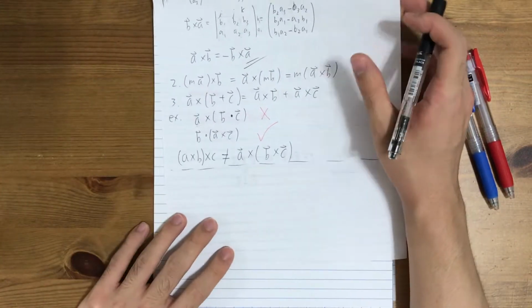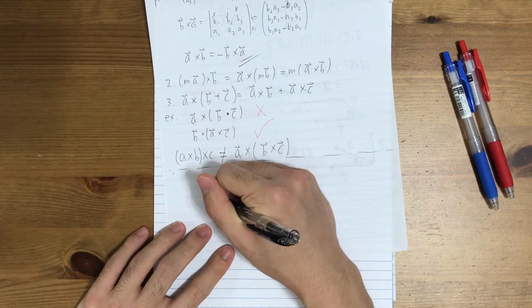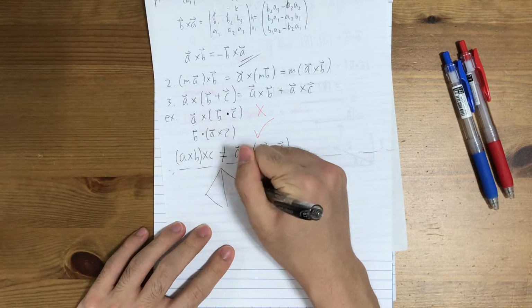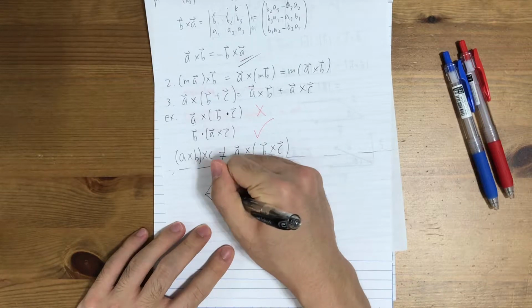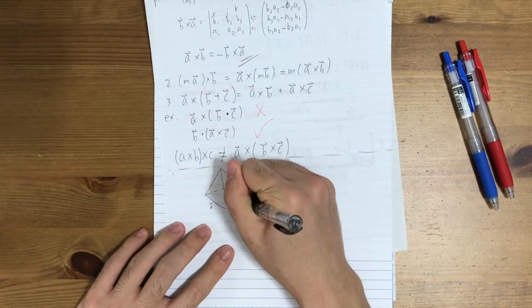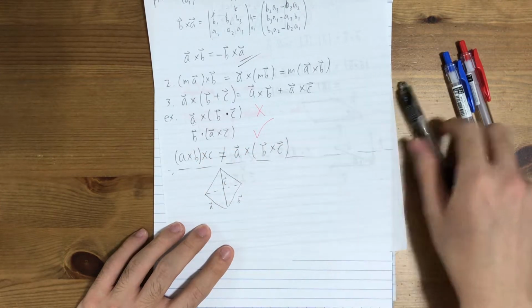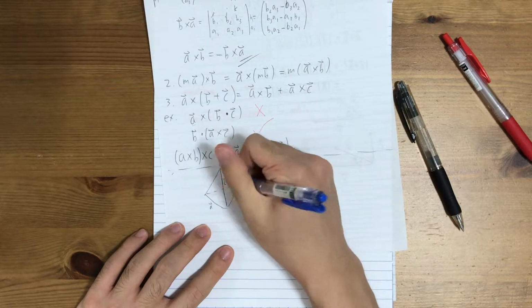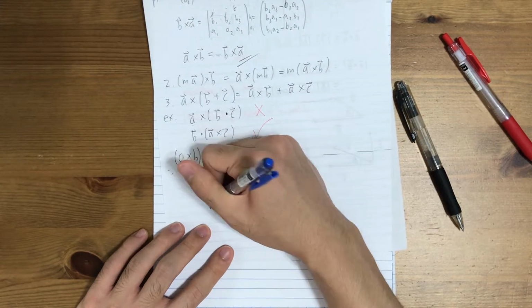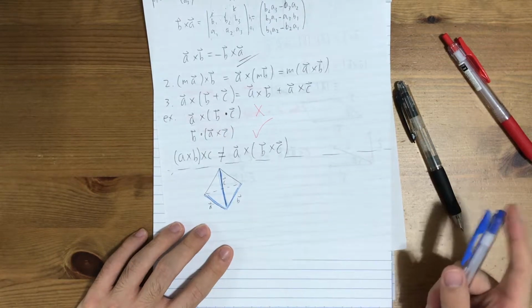So let's say we have a tetrahedron with a vector A here, vector B, and vector C as this vector, okay? A, B, and C.